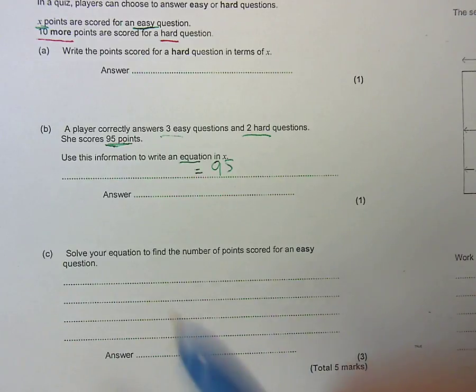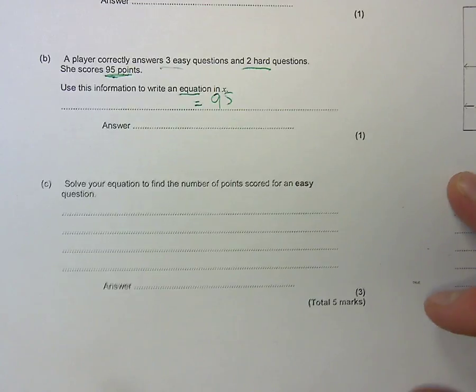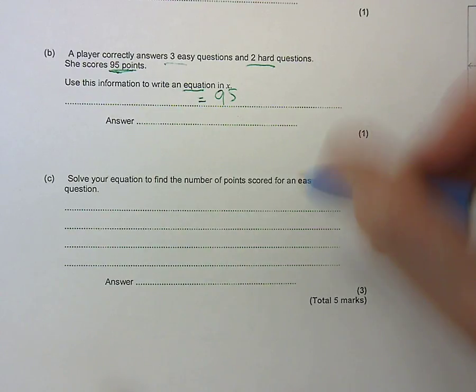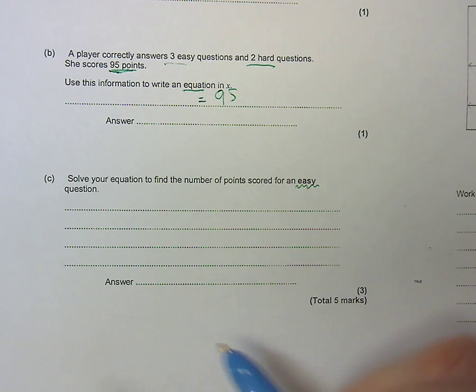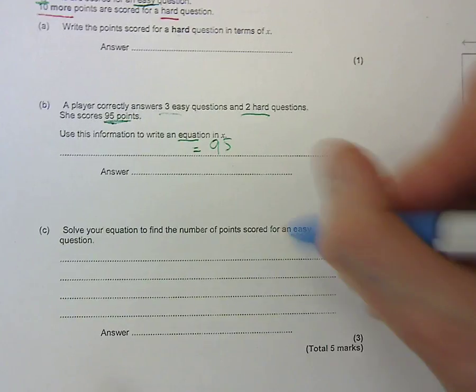Sorry, we just need to write an equation for part B. Part C is where we need to simplify and solve our equation. It says find the number of points scored for an easy question. If, back to part A, the easy question is x, we're just finding x here.